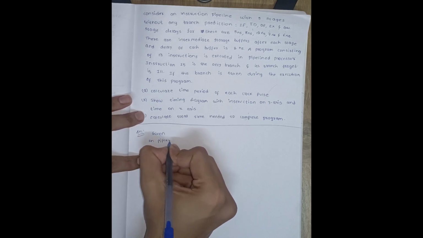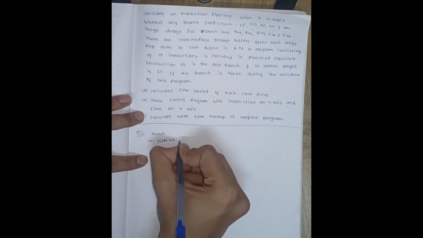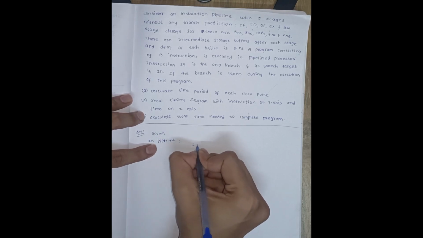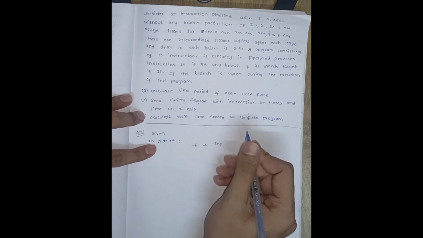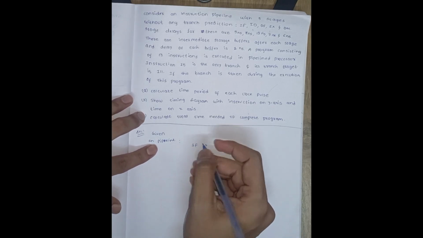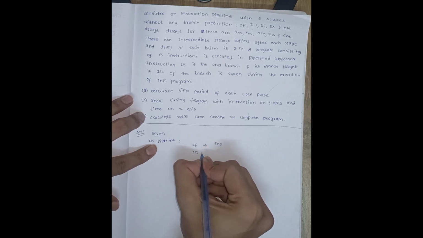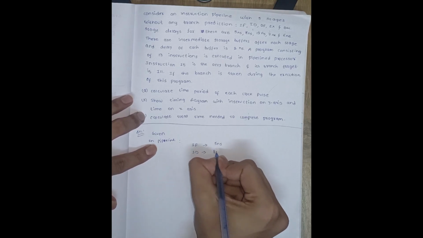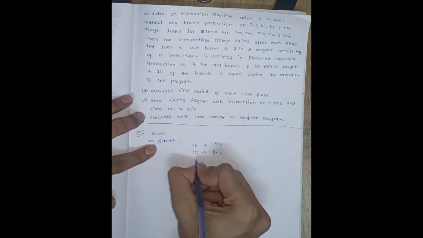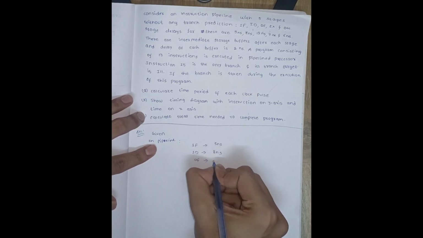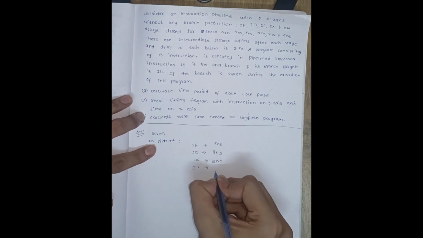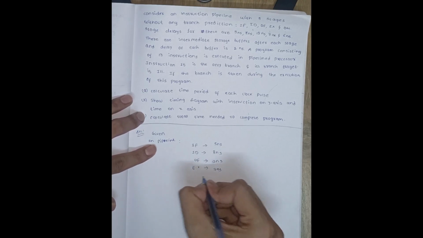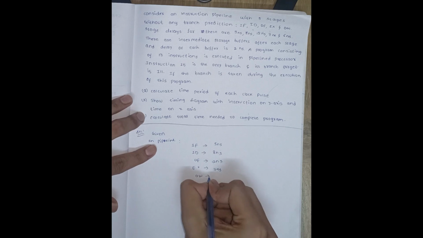In the pipeline, IF, that means instruction fetch, has 5 nanoseconds stage delay. These are the stage delays. Okay, and ID has 8 ns. OF has 12 ns. And for EX, execute, 7 ns. And for OW it is 6 ns.